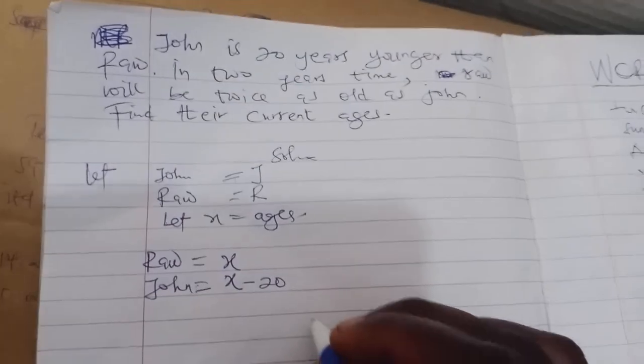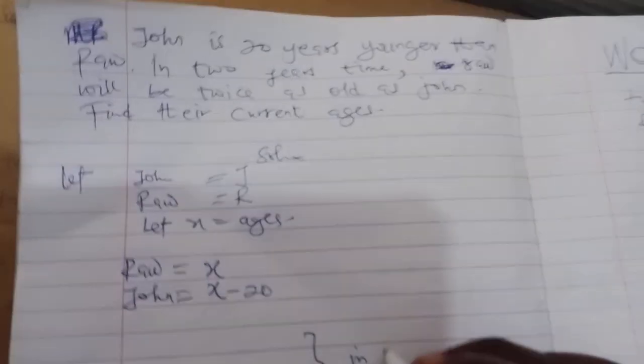Or in the layman's term, when we take 20 out of the age of Raw, we are going to get the age of John. Let us proceed. So this is what the first sentence is telling us. Let's look at the second one. It said in 2 years' time. When we say in 2 years' time, we don't multiply; in a year's time is +1, in 2 years' time will be +2.